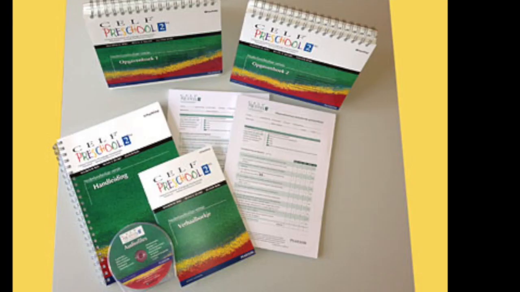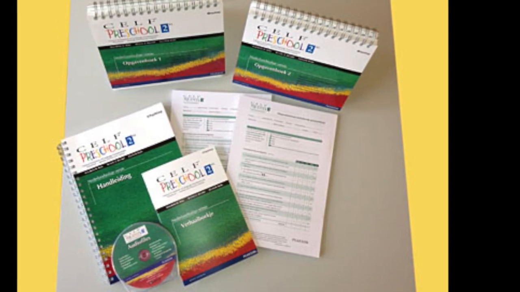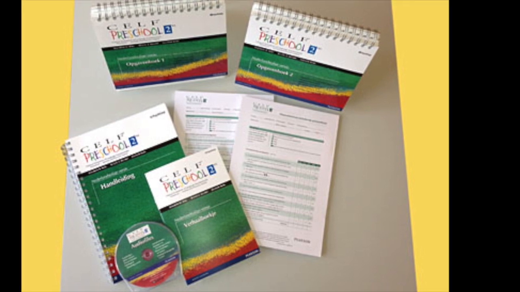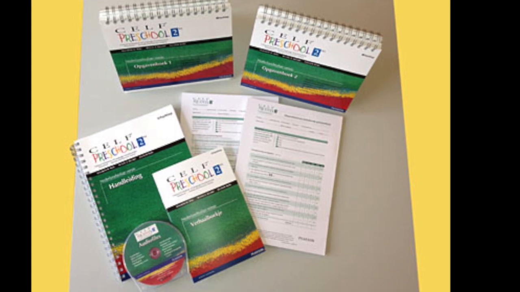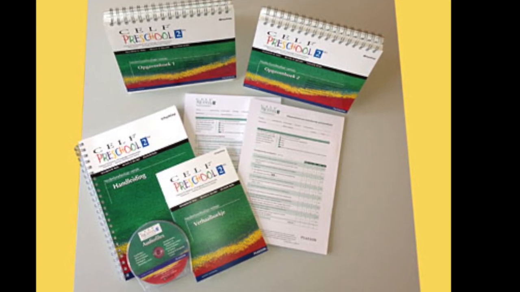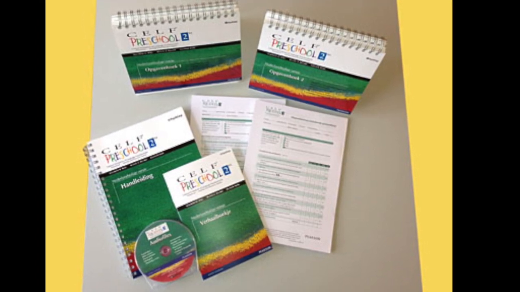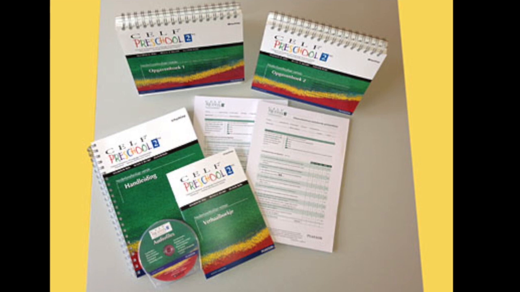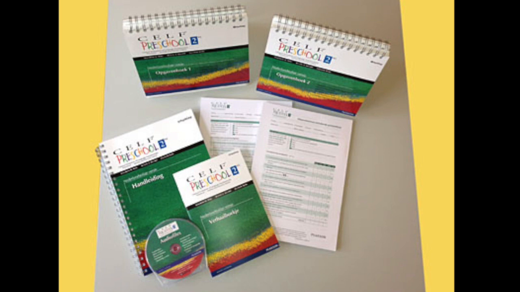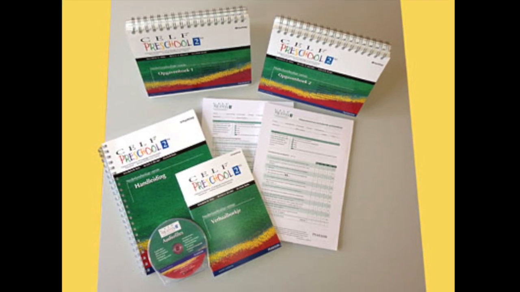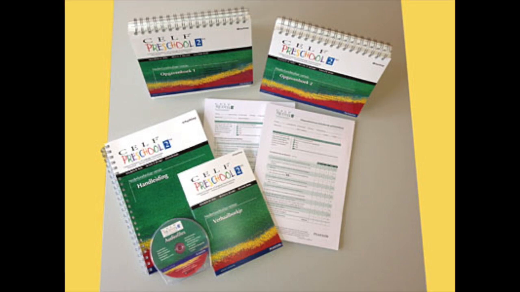The CELF P2 has 11 subtests which evaluate any skill areas that a child might have in his or her receptive and expressive language. Each of these subtests has its own separate scores, and they include sentence structure, word structure, expressive vocabulary, concepts and following directions, recalling sentences, basic concepts, word classes receptive, word classes expressive, word classes total, a descriptive pragmatics profile, and a pre-literacy rating scale.